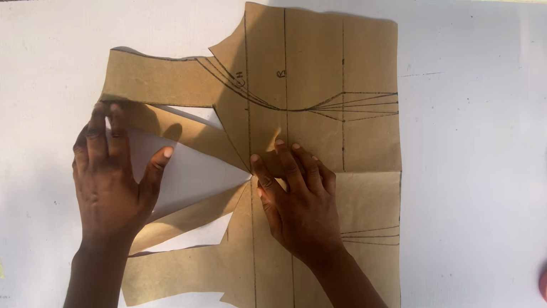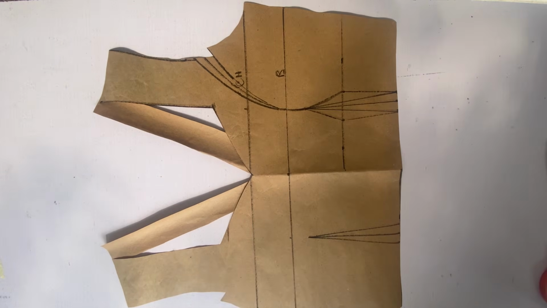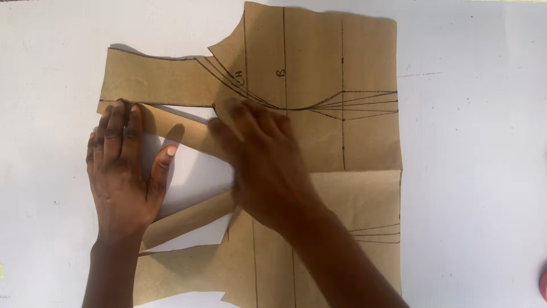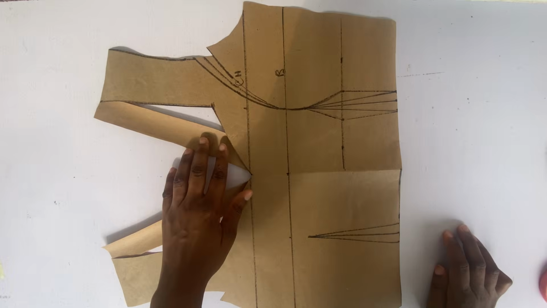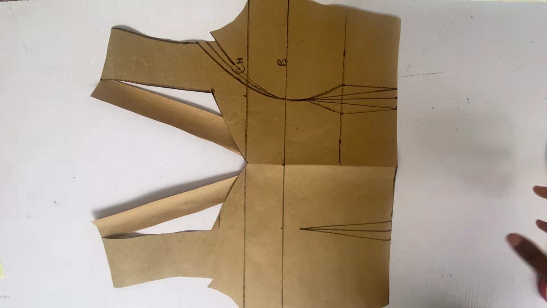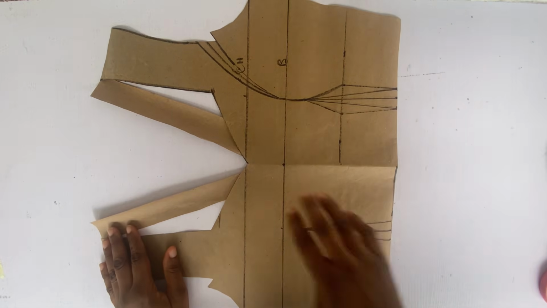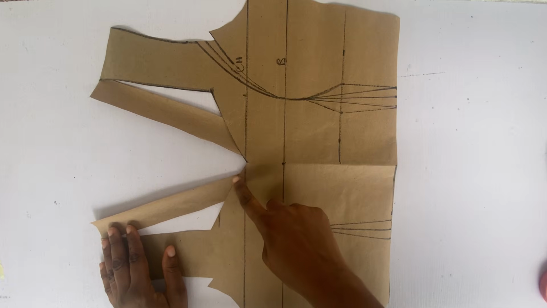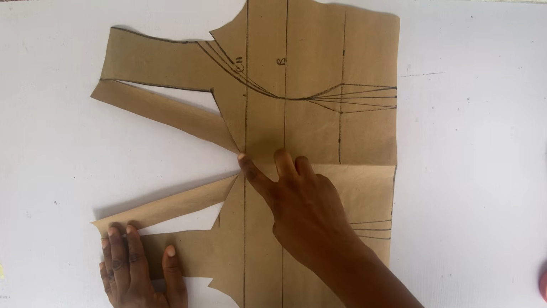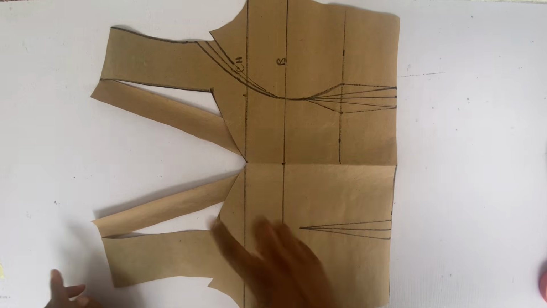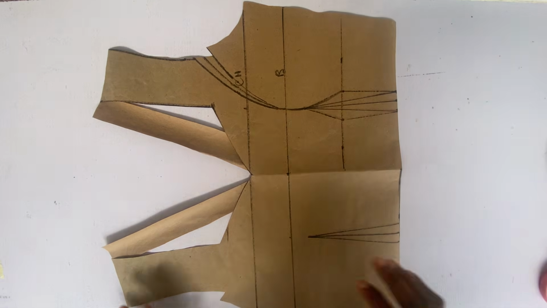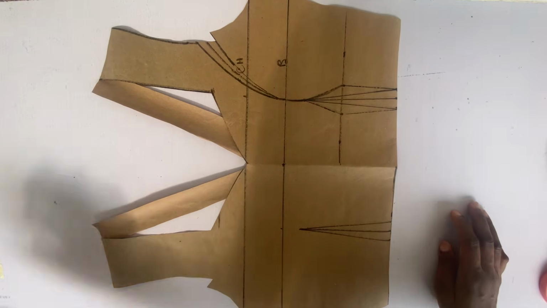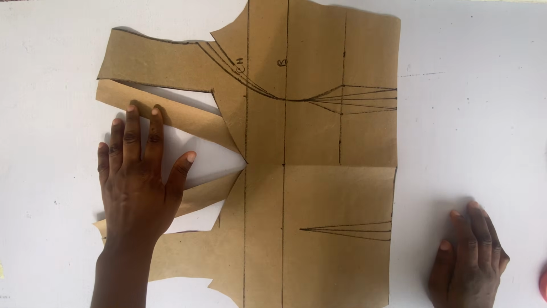So just arrange it. Make sure that the shoulder aligns right there and the shoulder aligns on the other side as well. So remember, when you are joining it to the neckline, you're going to be attaching it at this point and also at this point. Make sure that they are equal on both sides. And you're also going to be joining it at the shoulder like this. And the width of the piece of fabric should be about 1 inch wide. Then after that, this is what we have right here.